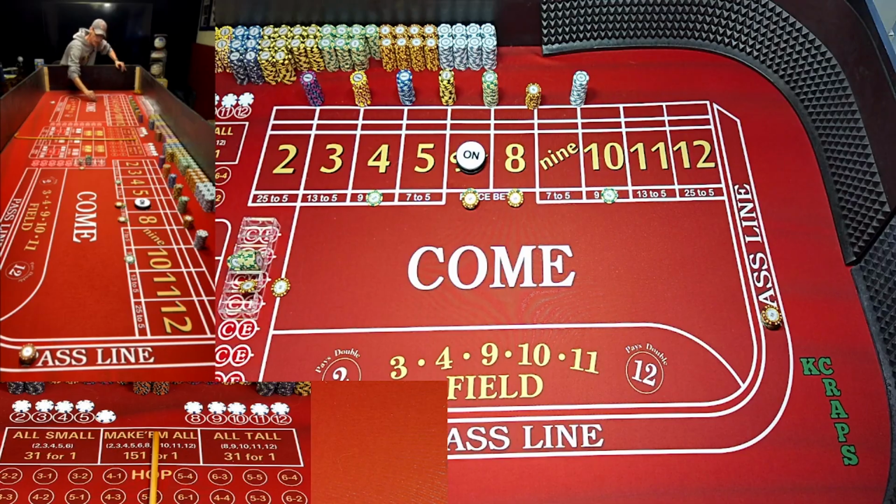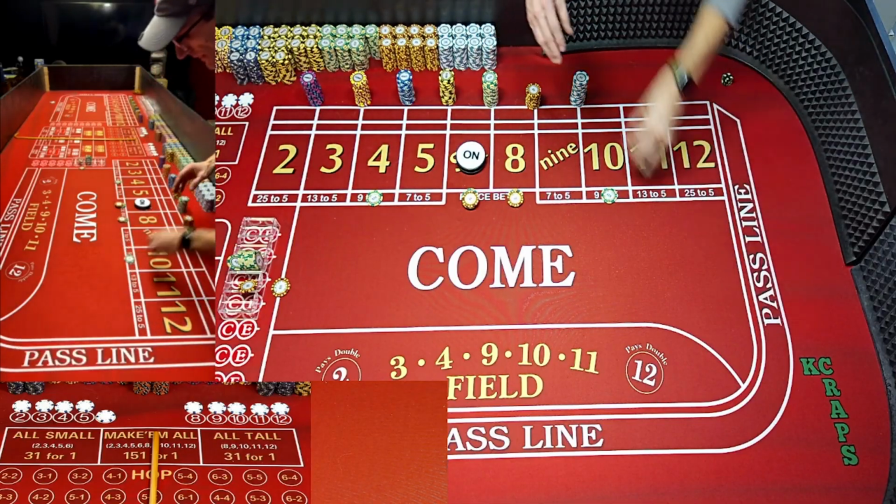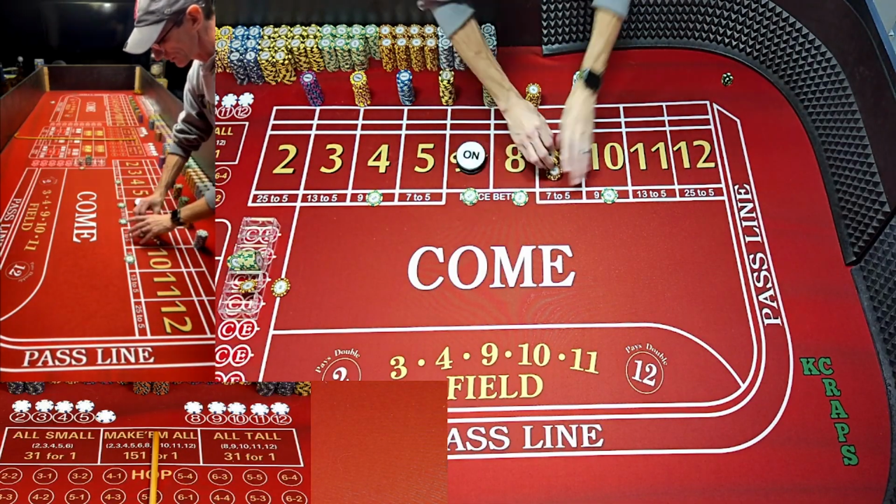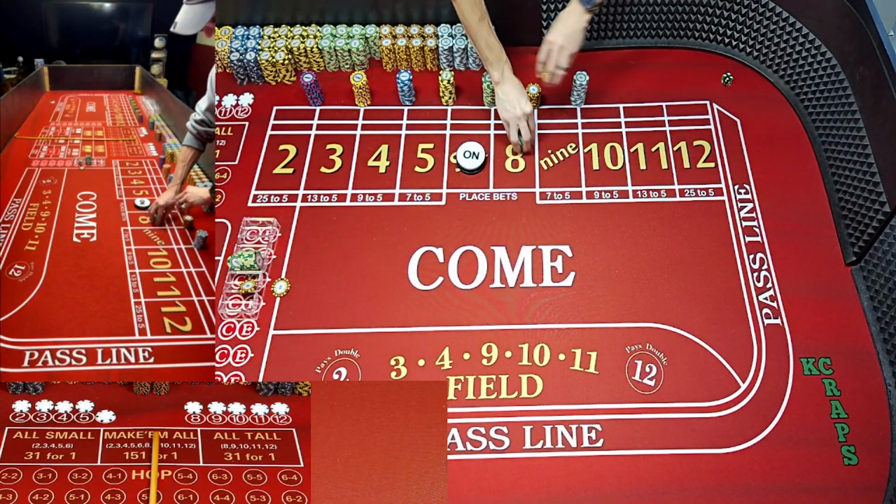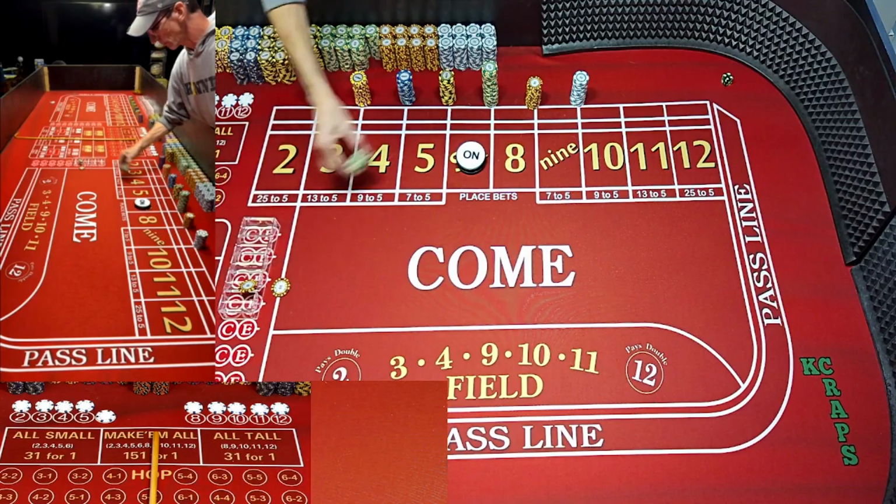Here is our next toss. That is a 3, 4, 7. All right, so we just lost everything. That is going to happen, and you have to be prepared for it. Not every roll is going to go perfectly for you.